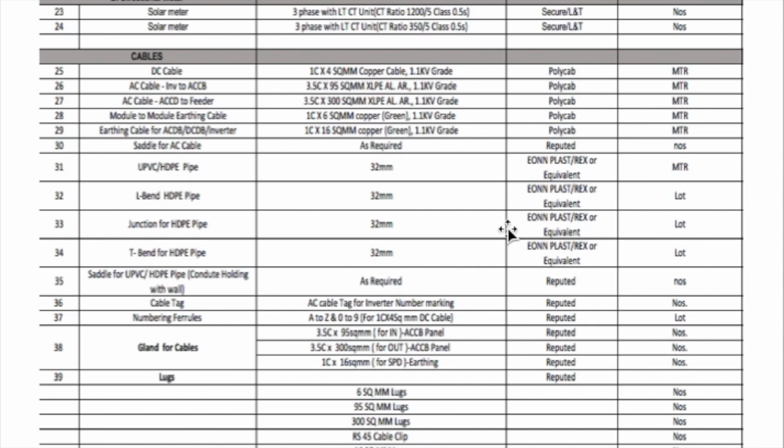Next are the cables. Here you can see we have talked about DC cable, AC cable, and so forth. But AC cable, if you are taking, like, 10 numbers of 100 kilowatt peak inverters, right? From inverter to ACCB, the diameter of the cable would be different. But from ACDB to the feeder, it will again be different. So you can see the AC cable in serial numbers 26 and 27 is subdivided.